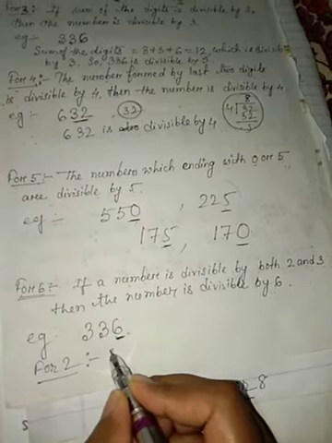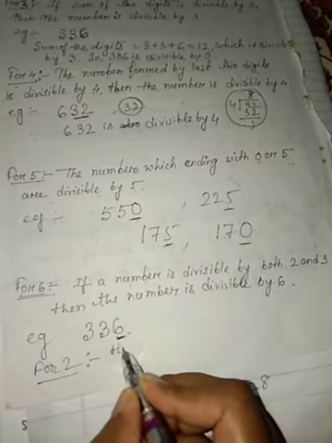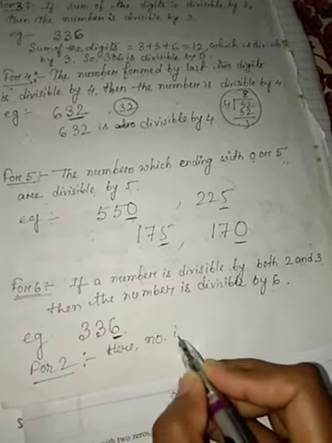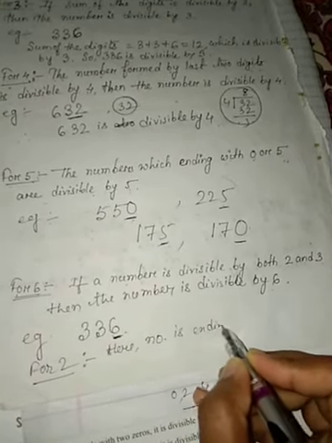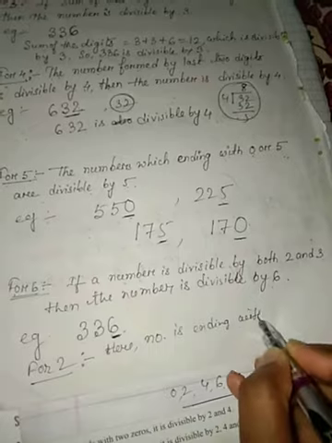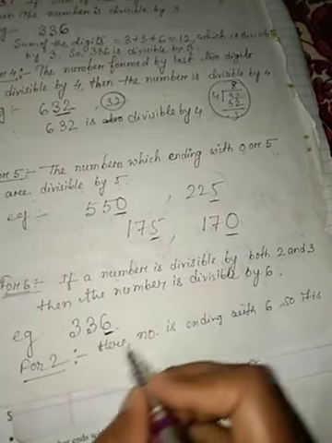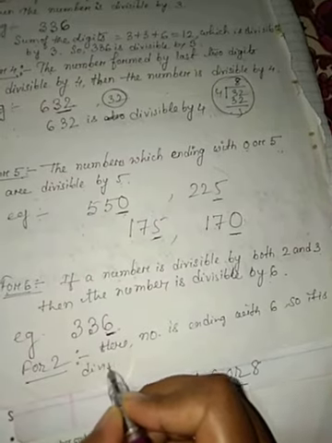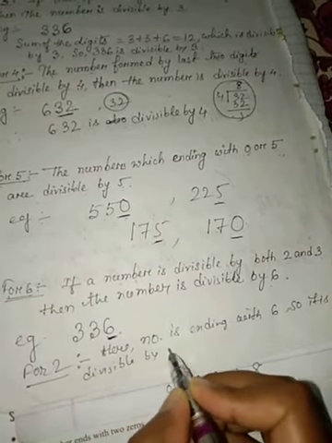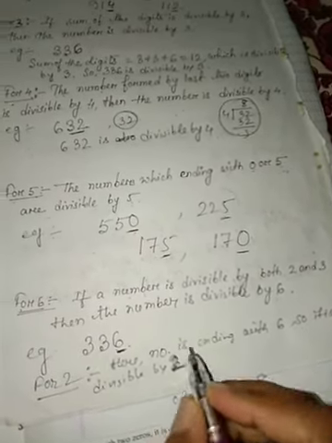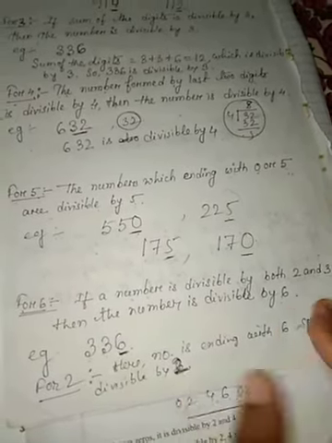So here the number is ending with 6, so it is divisible by 2. Now we check for 3.